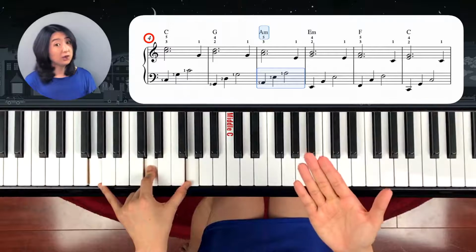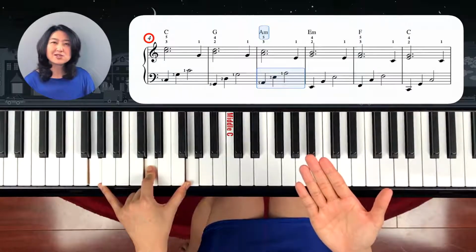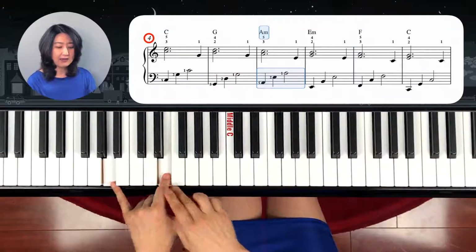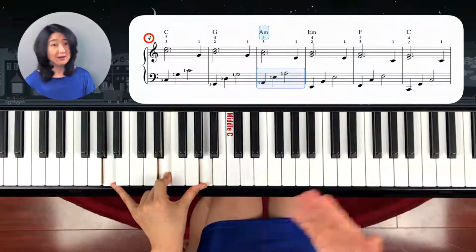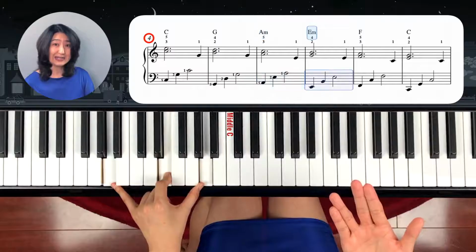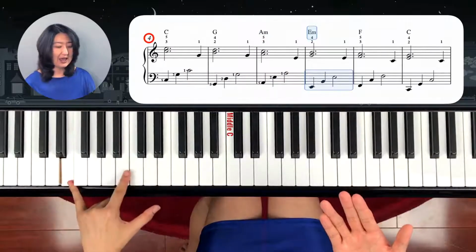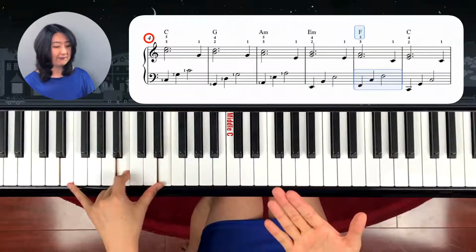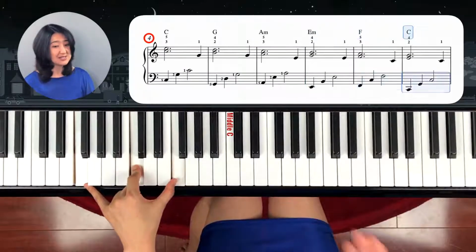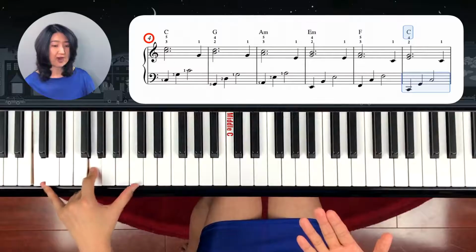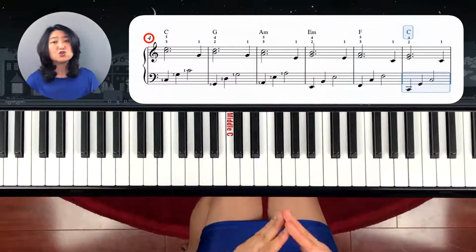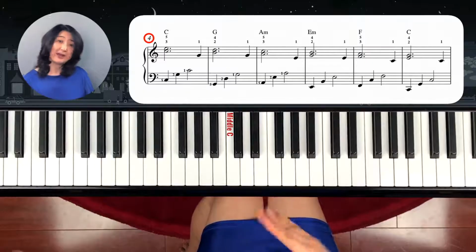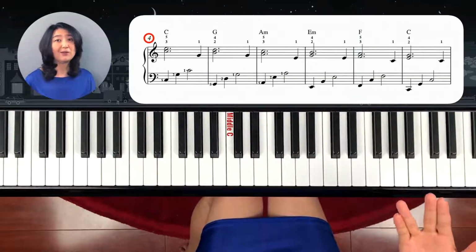If it's A minor, it really doesn't matter major or minor in the left hand. You just play A, 5, 1. And again, if it's E, you just play E, 5, 1. And F, F, 5, 1. C, again C, 5, 1. So you just need to know which C you have to play. That's all you need to remember, right?